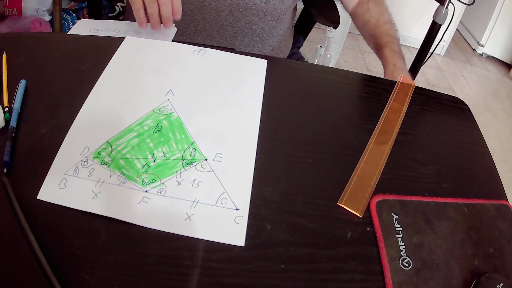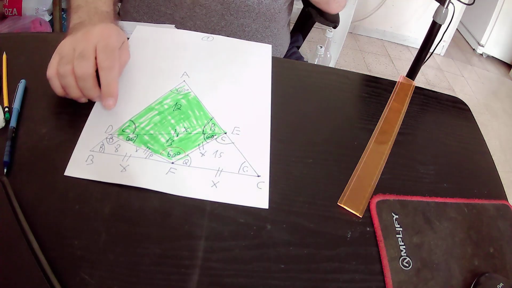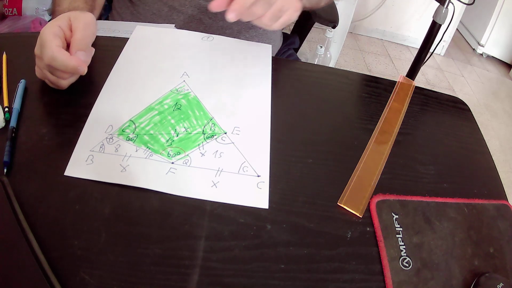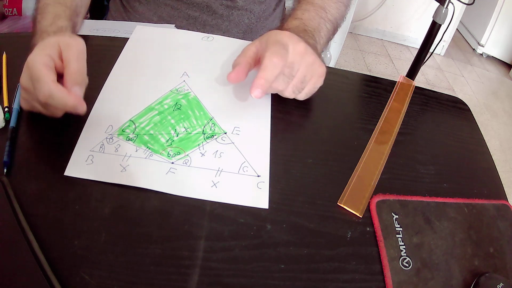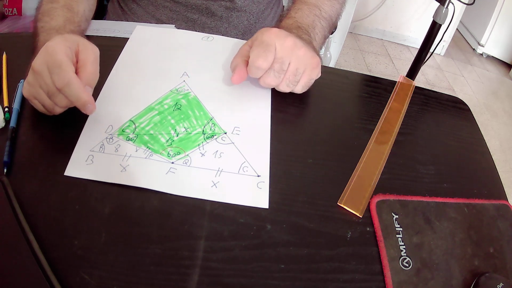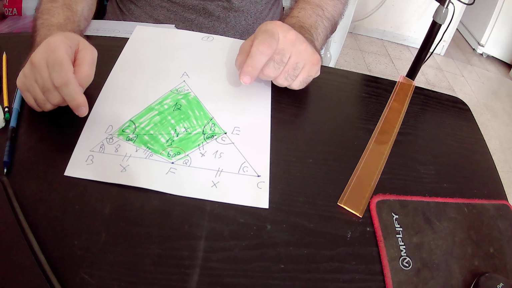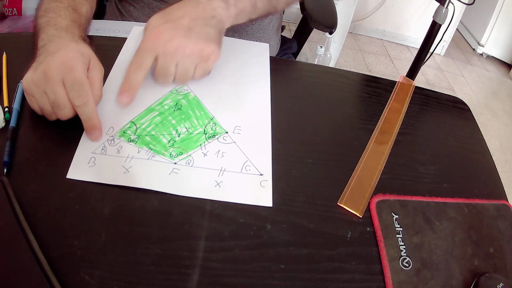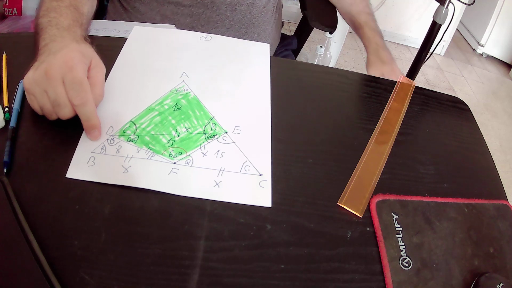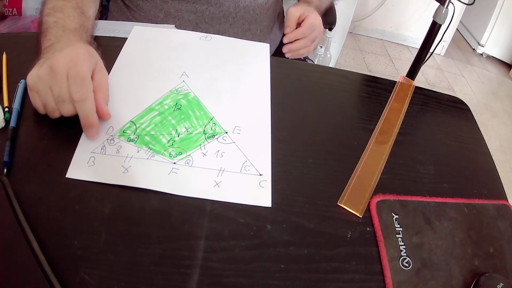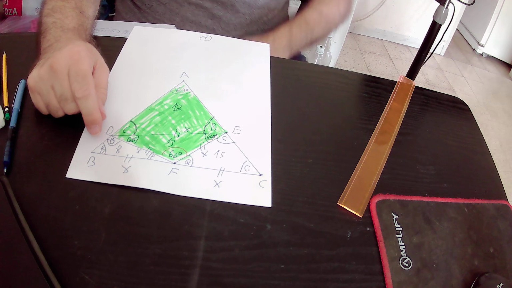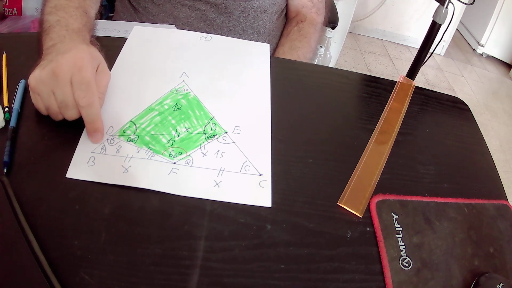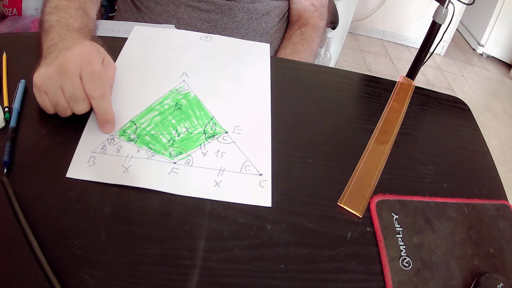So in triangle BDF, we know that BF equals DF. Therefore, according to rule number 1, those two angles are also equal to each other, because those two angles are located in front of equal sides. If this angle is B, then this angle also must be equal to B.